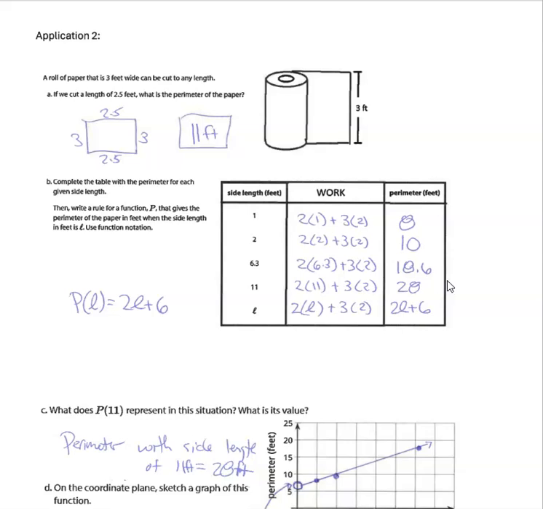That first 2 does not change ever, so it stays as 2. The other one kept changing based off of how much length came out. It became 1, 2, 6.3, 11, and then when it's L, we just put it in an L. The plus stayed as plus, the 3 stays as 3, and the 2 stays as 2. So we find out that the equation is going to be 2 times the length plus 3 times 2, which I just made into 6.